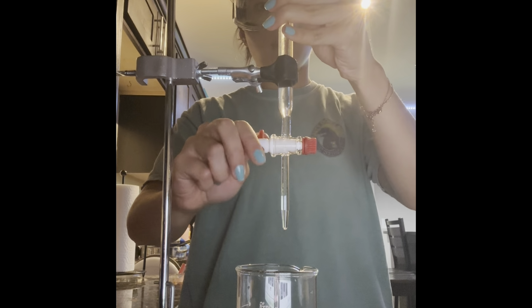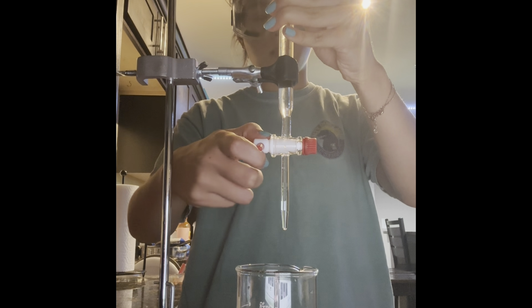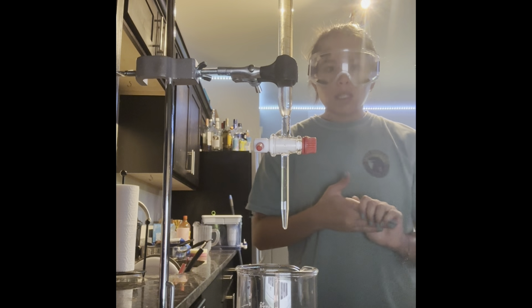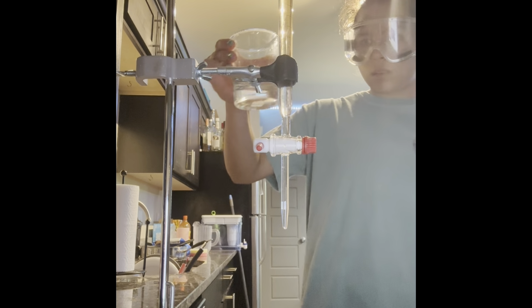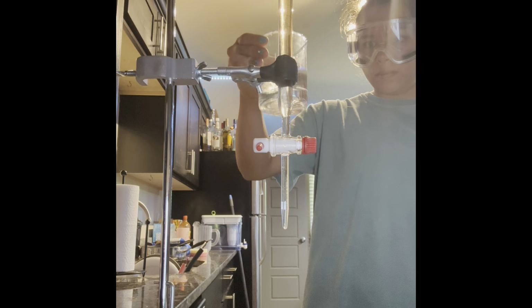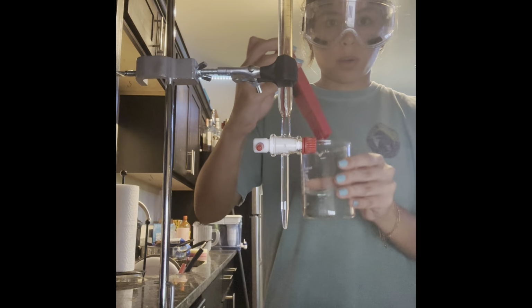Okay, continuing. We're starting to see a little bit of pink, but it's not staying, so we have not reached our equivalence point yet.